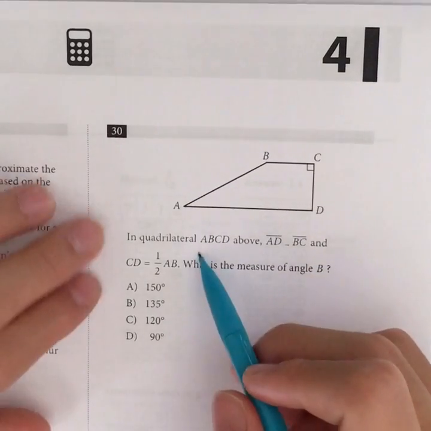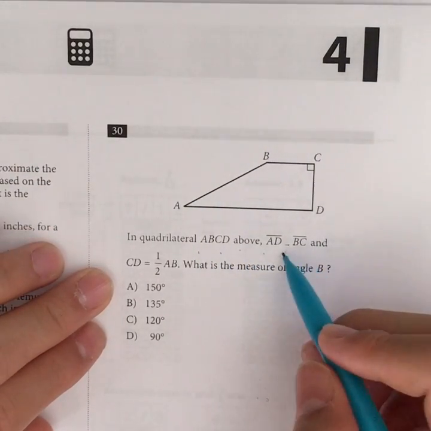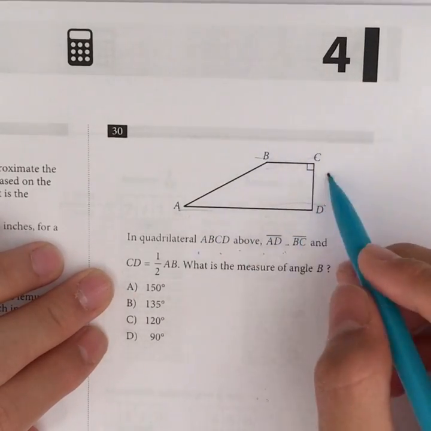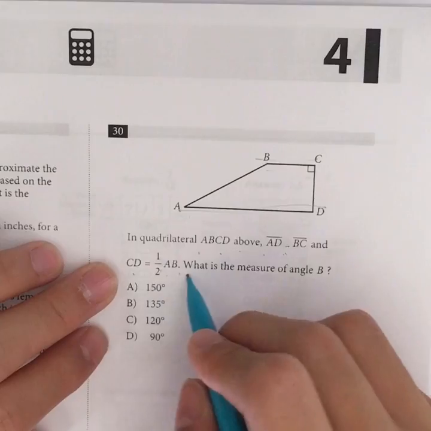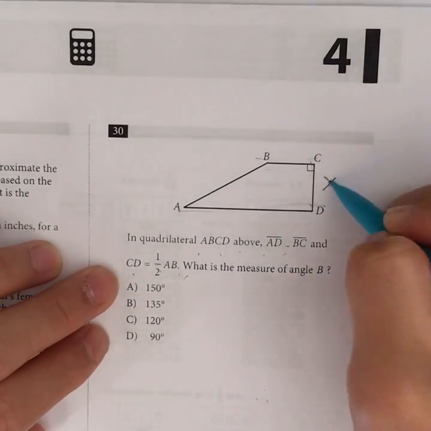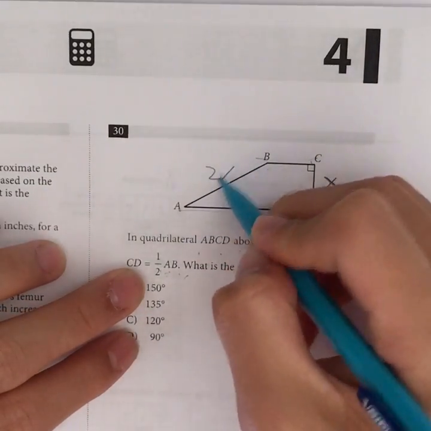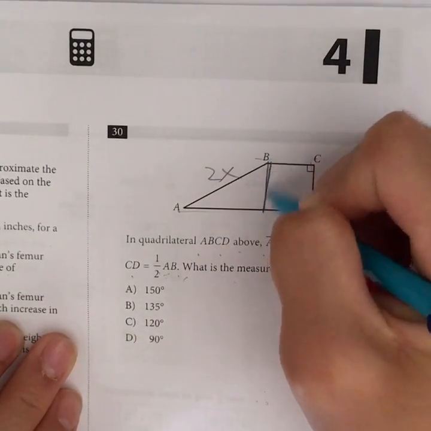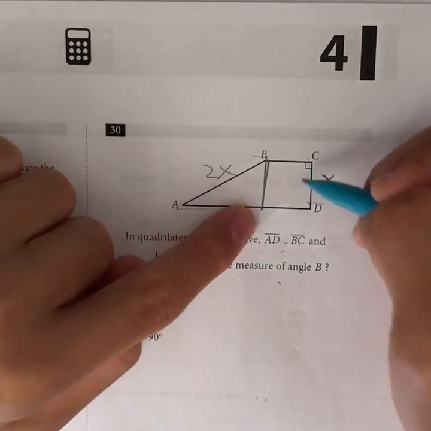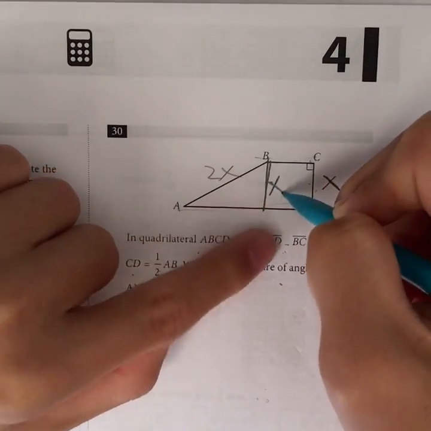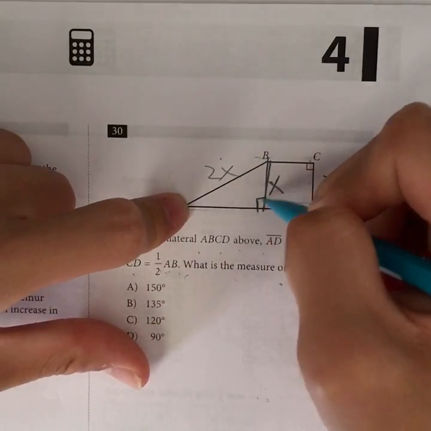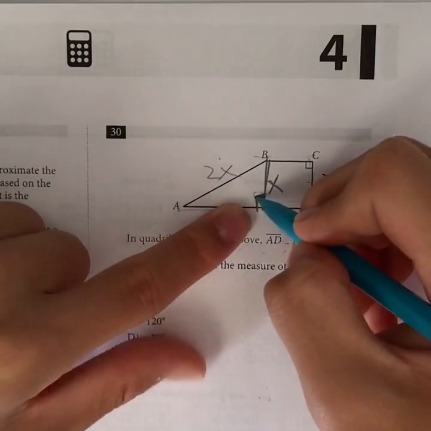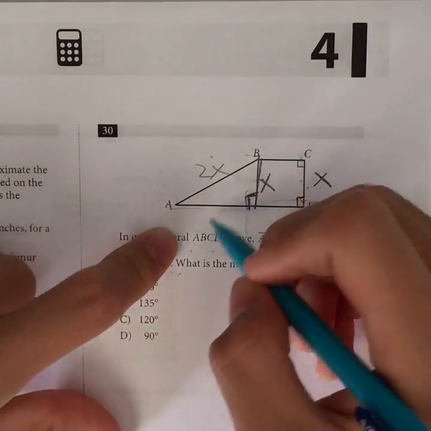Question 30. In quadrilateral ABCD above, AD is probably perpendicular to BC, and CD is equal to 1/2 AB. So CD, I'll call this x, and I'll call AB 2x. What is the measure of angle B? Alright, so I'm just going to drop an altitude, right? Because these two are equal, I'm going to call this x, and this is 2x. Oh, wait, and this is also going to be a right triangle, because this is also going to be right, since these two sides are parallel.